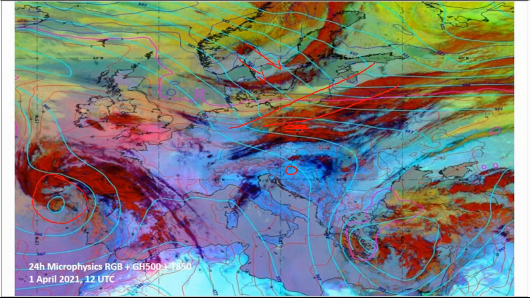Here we can see the lows at 500 hPa that are affecting the weather above Portugal and Spain here, and the weather above Turkey, Greece, and some in Georgia and other countries in the east. As I said, we have some dust here and here.